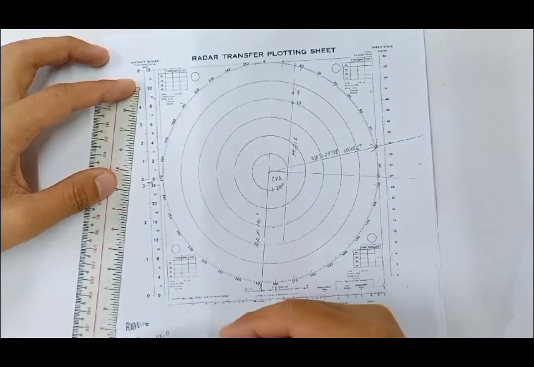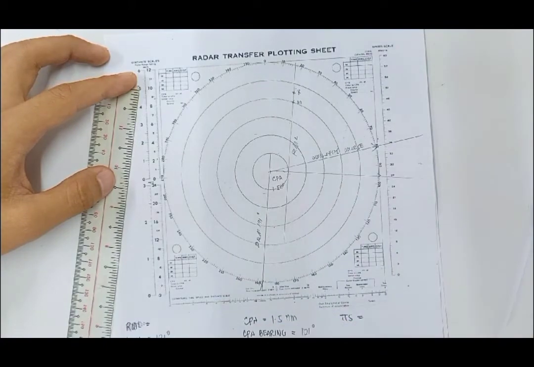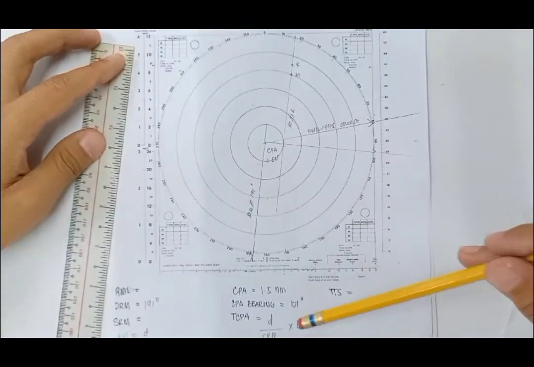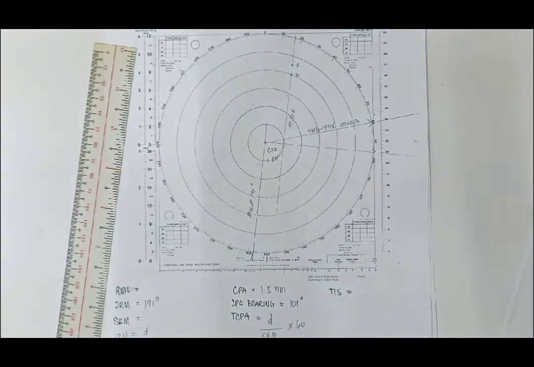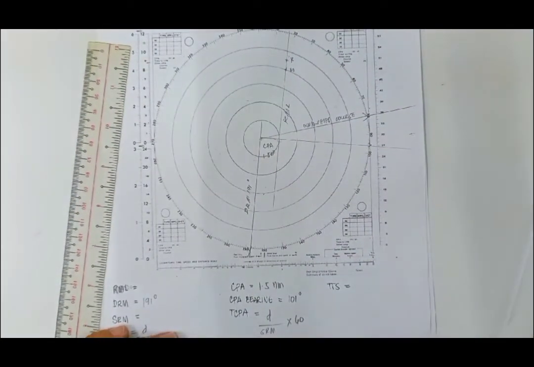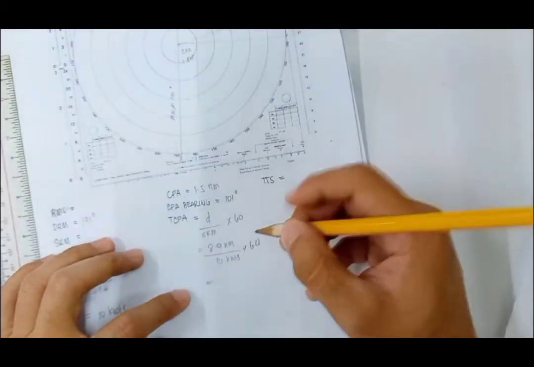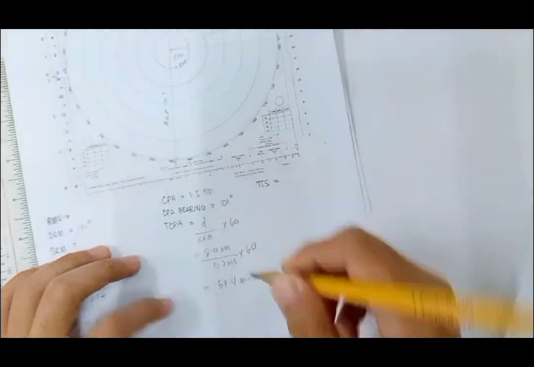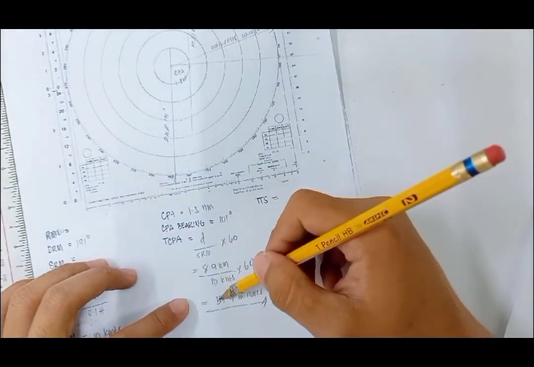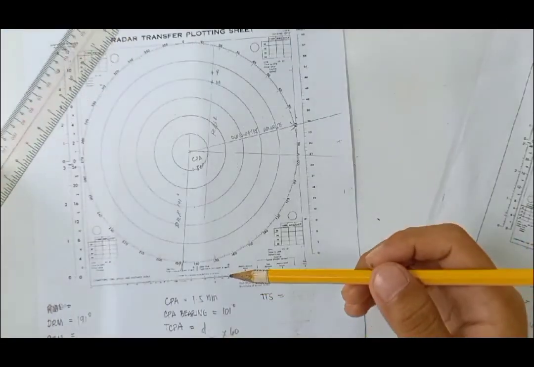Earlier we got the SRM of 10 knots. We just need to put here times 60, because we need to obtain the time in minutes. So to compute this, 8.9 divided by 10 knots times 60. The answer is 53.4 minutes. So the TCPA is 53.4 minutes. So that's how to get the TCPA.